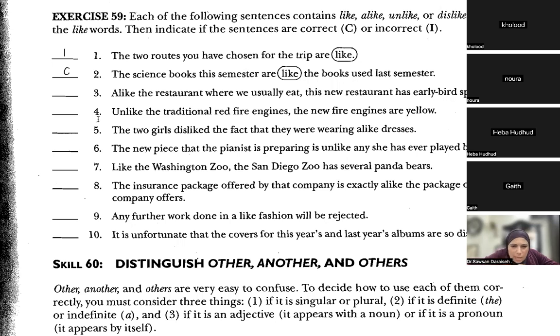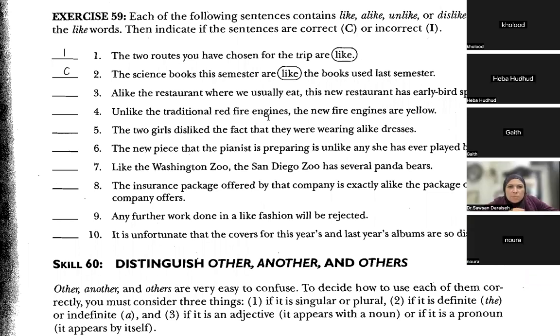Let me take a look at the other hands. Dr. Hiba? Oh, yes, doctor. Unlike the traditional red fire engines, the new fire engines are yellow. So, unlike at the beginning, so it's correct. Yeah, so it's just like this, guys, really, okay? We used it here. So unlike the traditional red fire engines, the new fire engines are yellow.